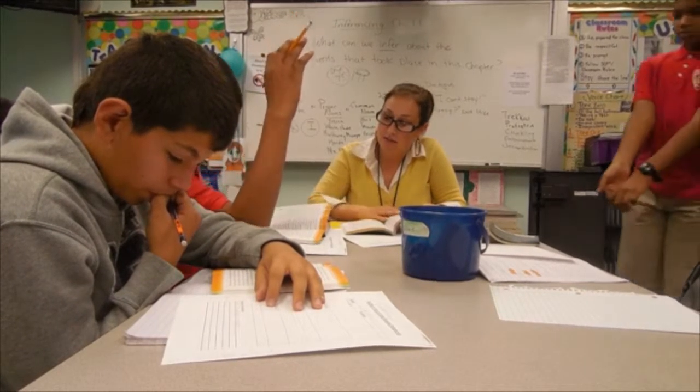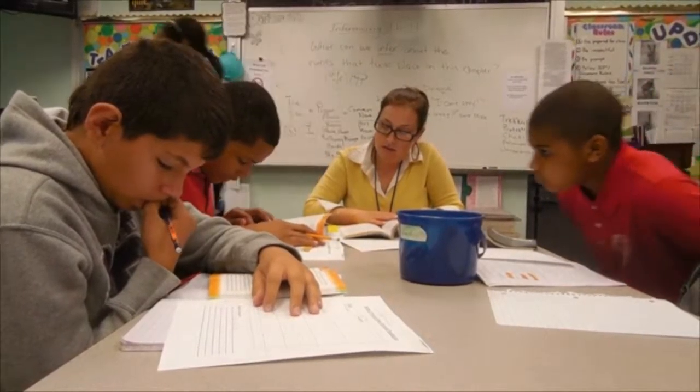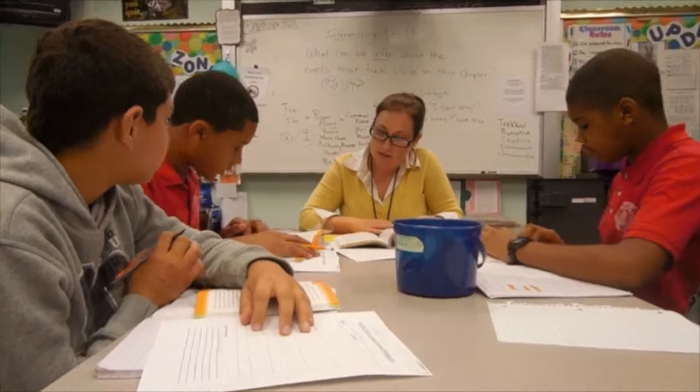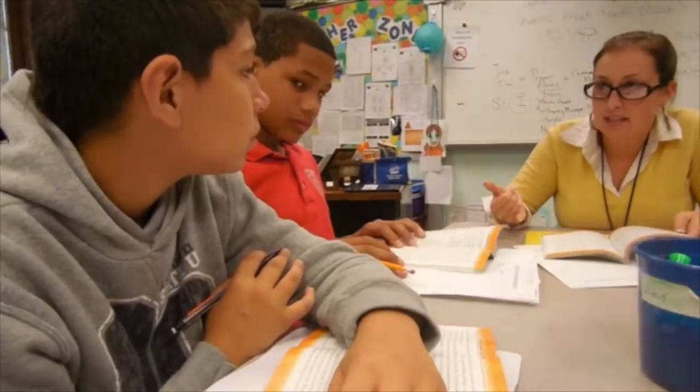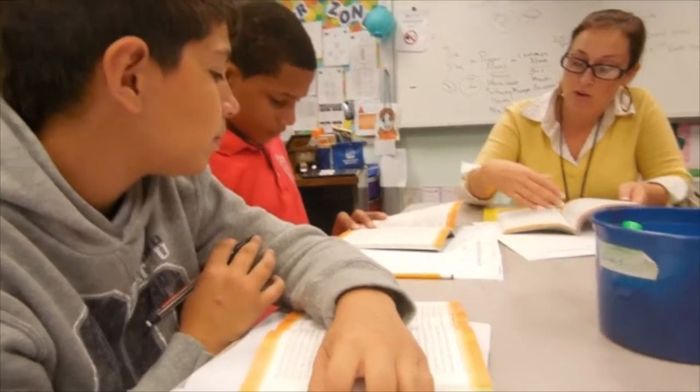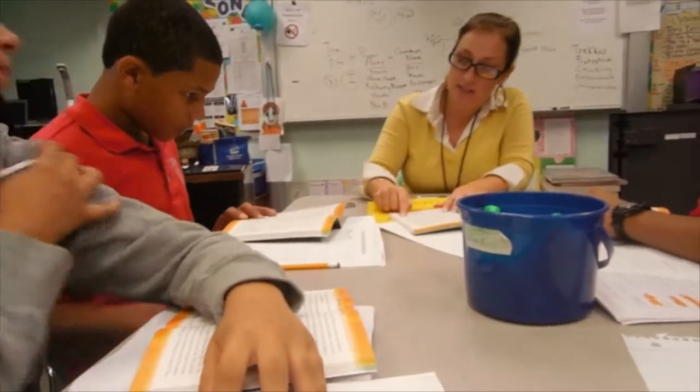"They also have no way to get food." So hearing "they," we know they're not inside the story. We know they're outside of the story, and they're referring to what's happening to all these people. So let's use that as our evidence.